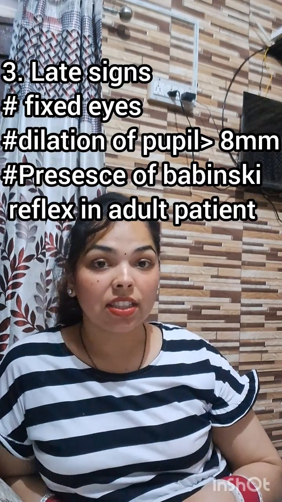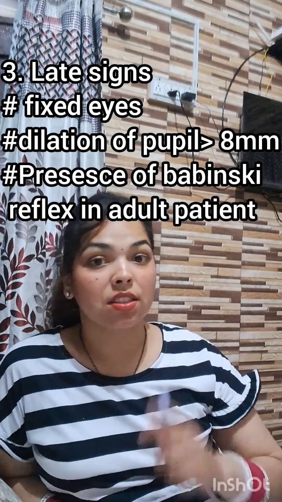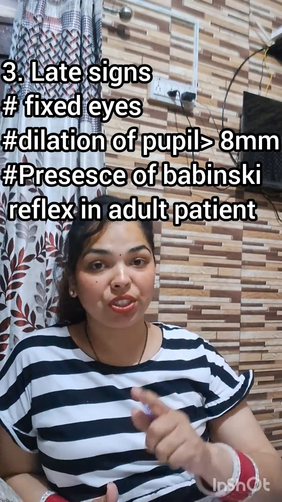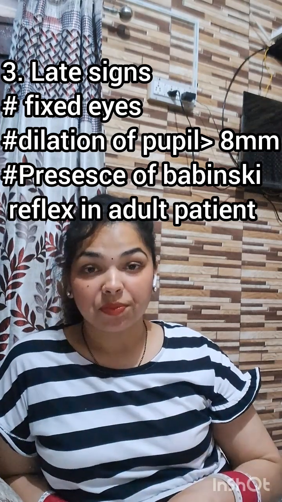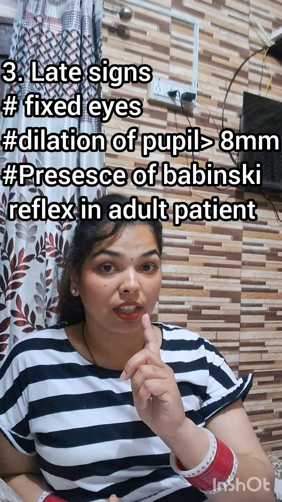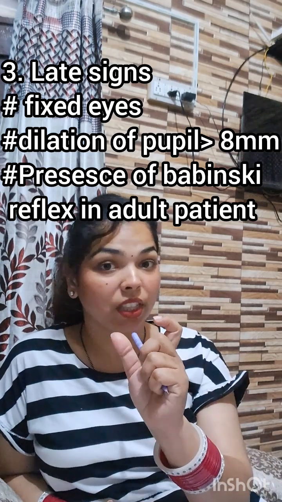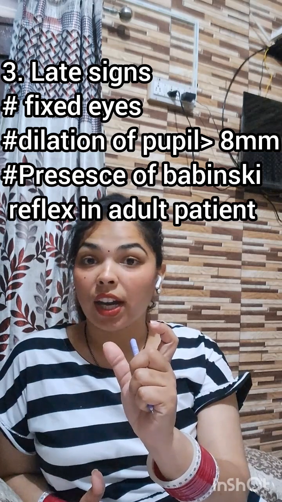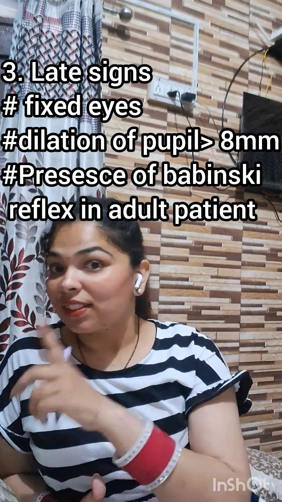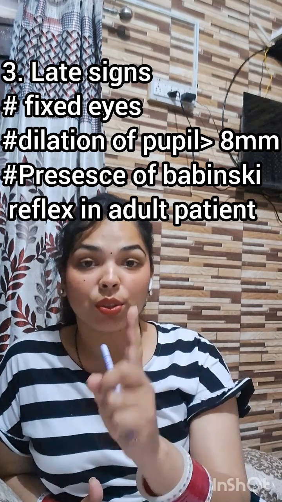In these late deadly signs, the first thing you have to check is the movement of the patient's eyes. Your patient will have fixed eyes. Normally, when you are looking at an object and you move your head around, your eyes will move against that movement of your head. While looking at one position, like I am looking at this finger, my eyes will stay on this finger. But this will be absent in your patient if the ICP is increased. Diameter of pupil will be more than 8 mm.